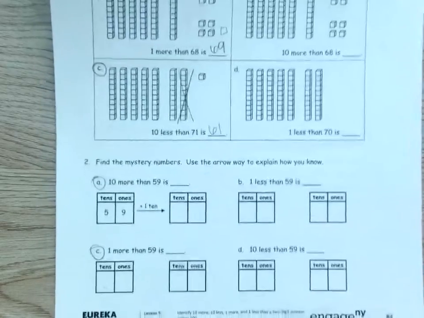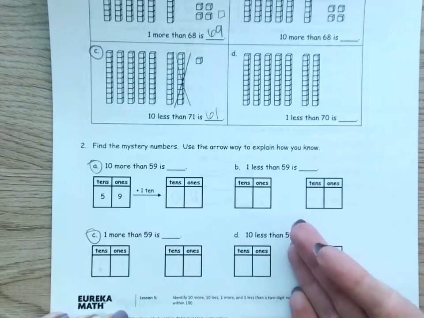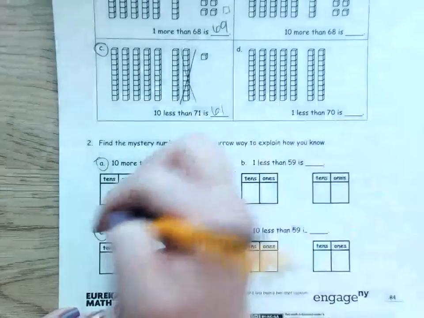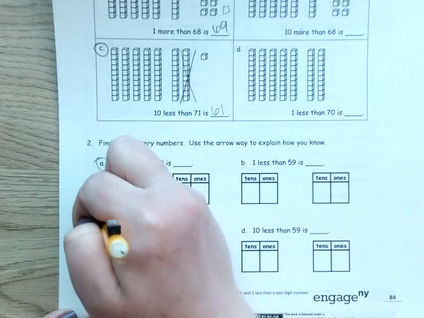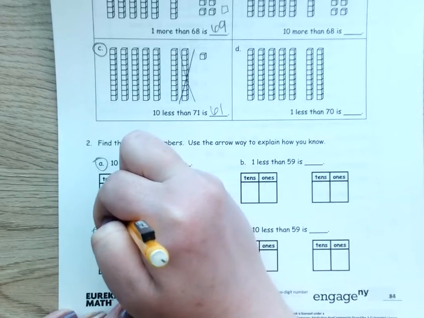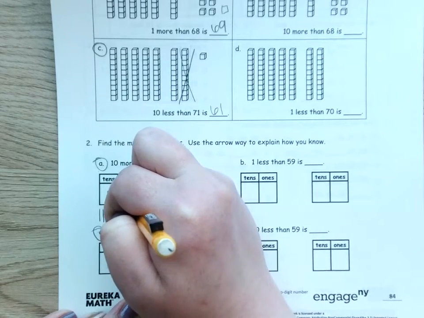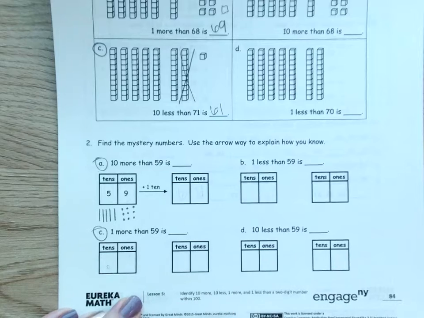Now down here on the bottom, A and C on the bottom, we're doing the same thing except this time we don't have pictures. So if you want to, you could draw small pictures, like 59. I could go 10, 20, 30, 40, 50, 51, 52, 53, 54, 55, 56, 57, 58, 59. Look, I could draw a picture.